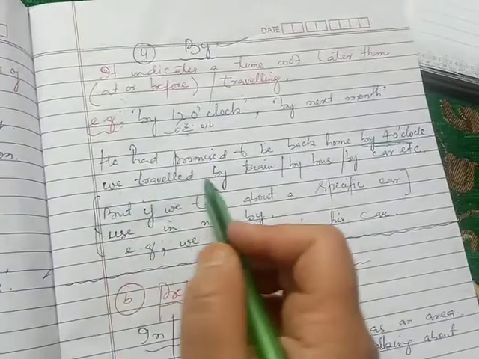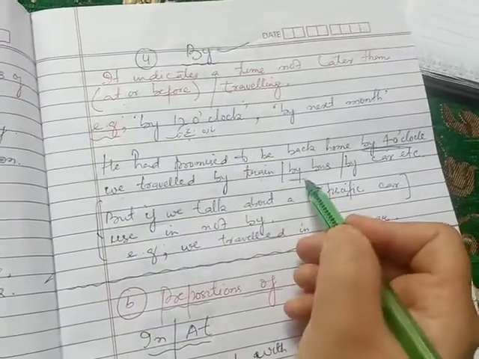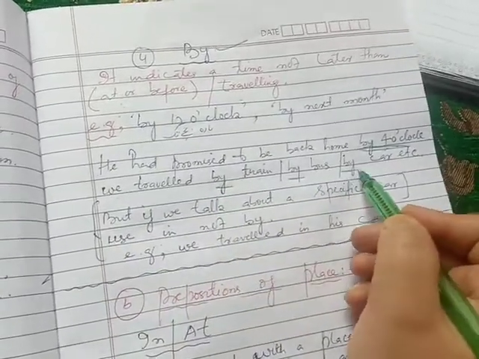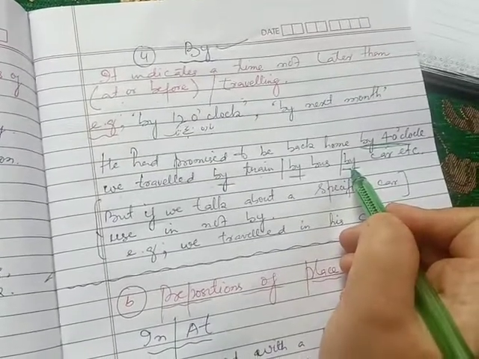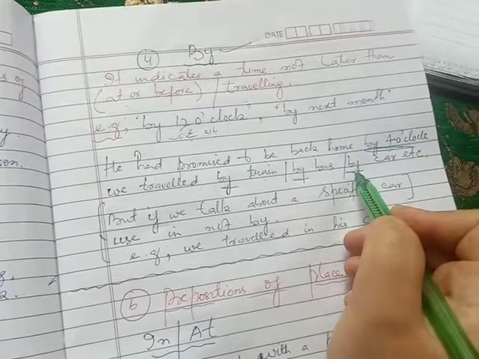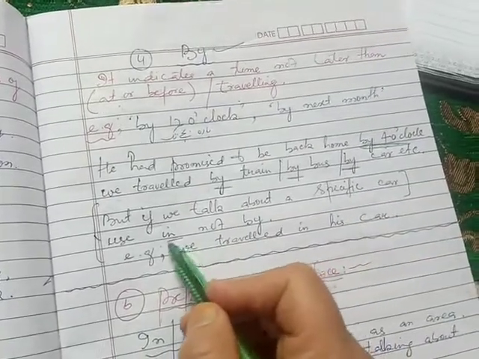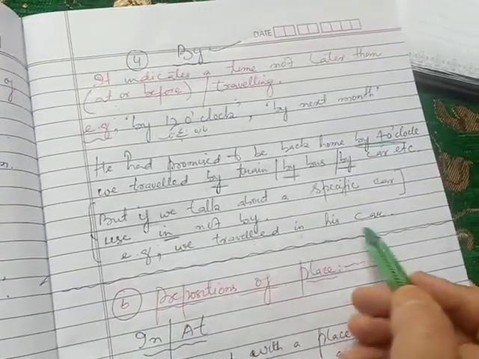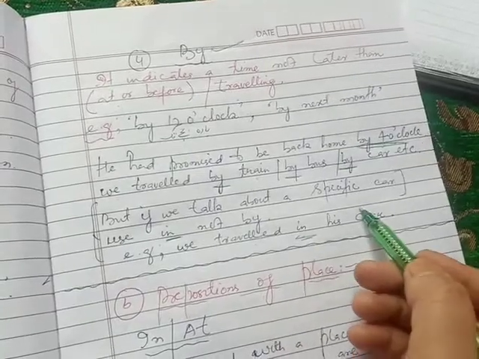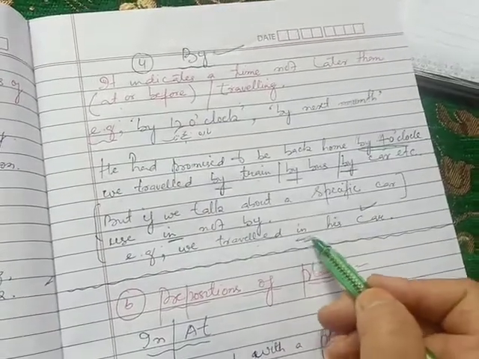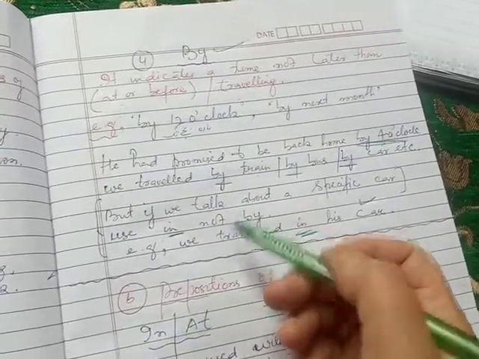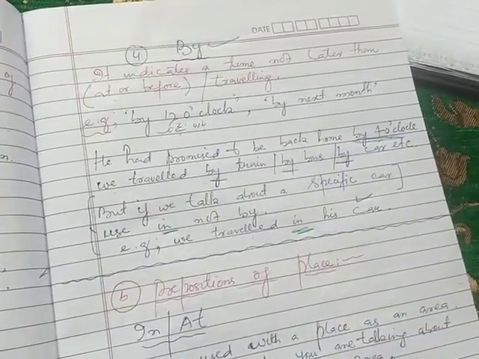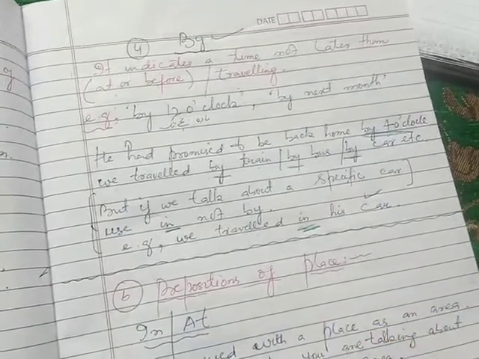Okay, we traveled by train, by bus. We use by train, by bus, by car, but my dear students, if we talk about a specific car, then in that case we have to use in, not by. For example, we traveled in his car. This is a particular car, a specific car, so here we use in. Okay, this was all about by. So what does by indicate? It indicates a time not later than the given time.